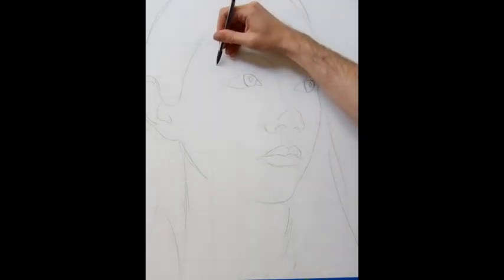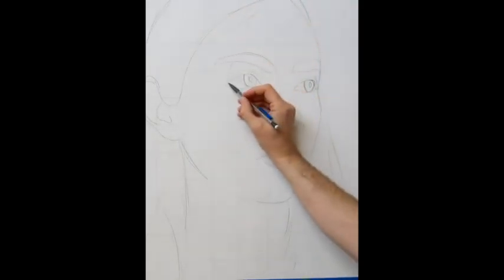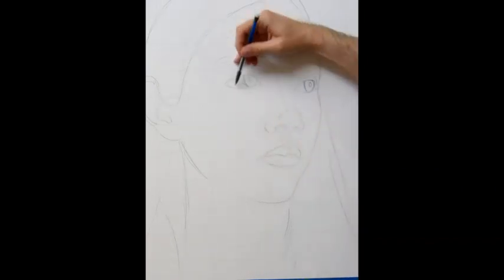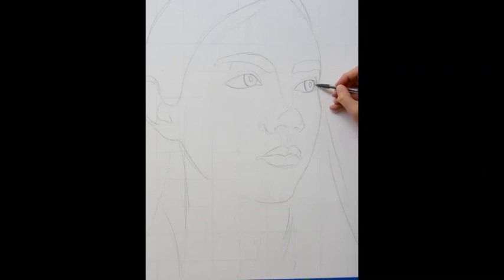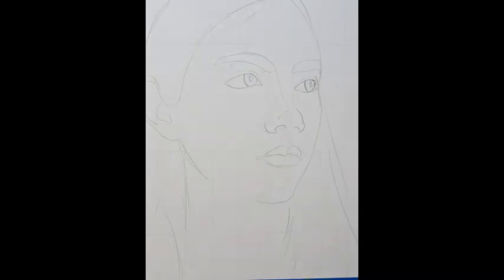Also, don't make the edges of the eyebrows too hard, because usually they're kind of soft unless you're drawing them on with a pencil. Okay, and there are only a few hard edges with the nose. That pretty much does it for the hard edges on the nose.